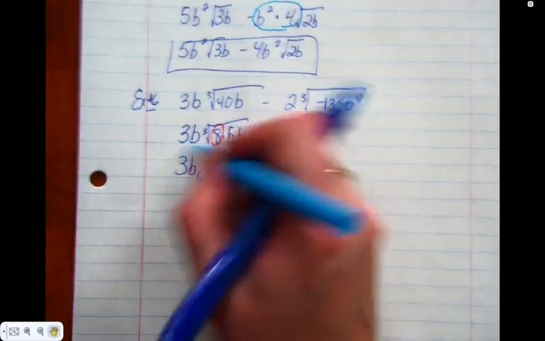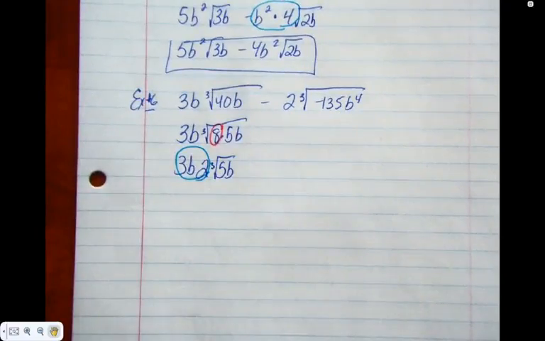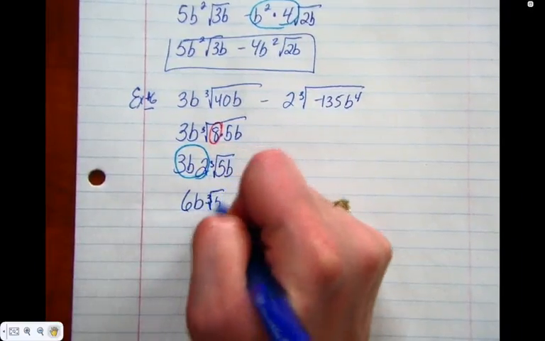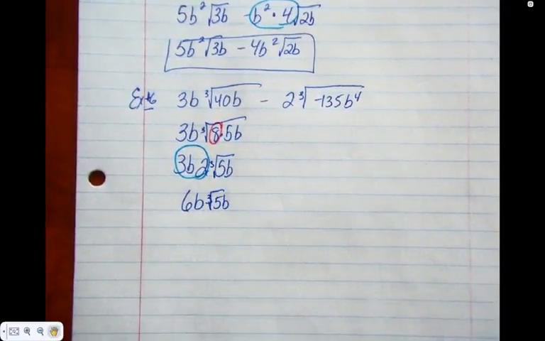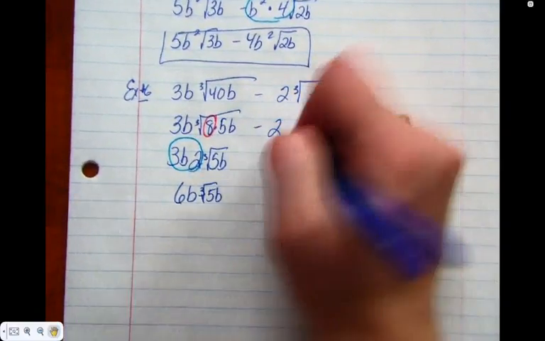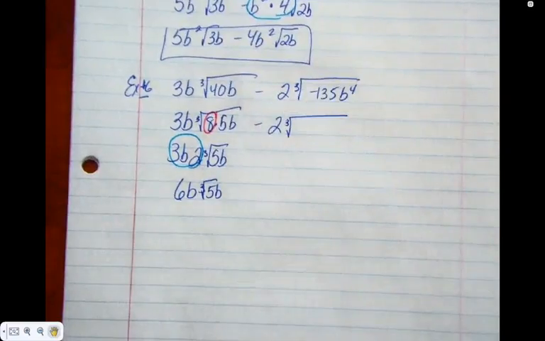Now we're just going to clean up this coefficient. So if I have a 3 and a b and a 2 and I'm multiplying all of those, what do they become? 6b and then cube root of 5b. Okay, the second term, I'm leaving that negative 2. And now I'm going to do the stuff with the radicand with the second cube root.